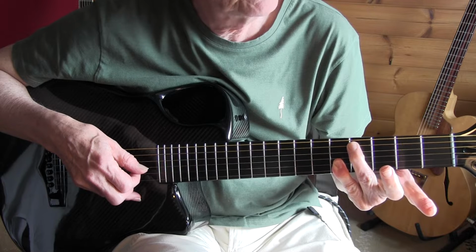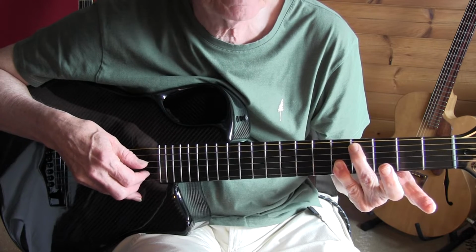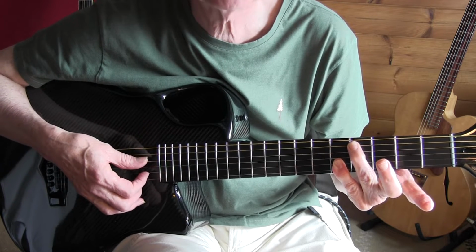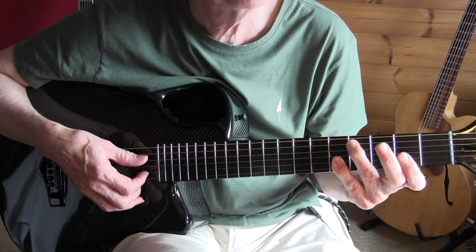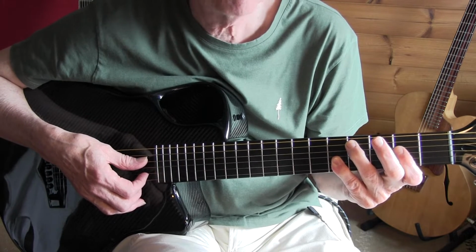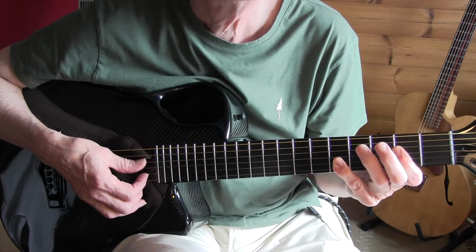And then release all fingers except the pinky stays in place, and the 3rd finger goes to the 4th fret of the 5th string. And then it's the hardest part, I think, of the song.